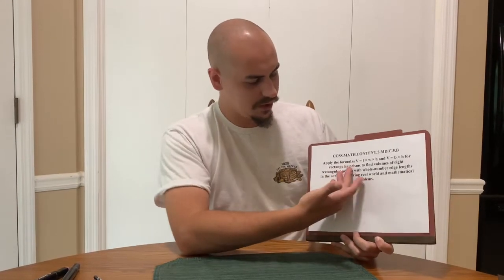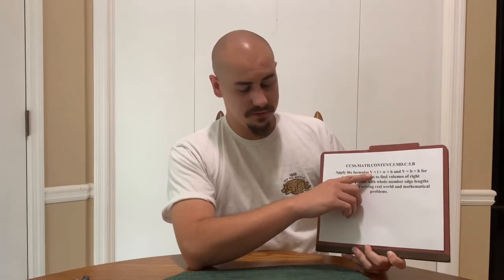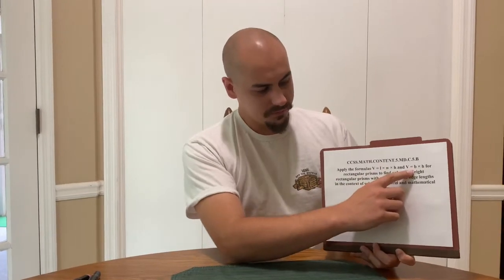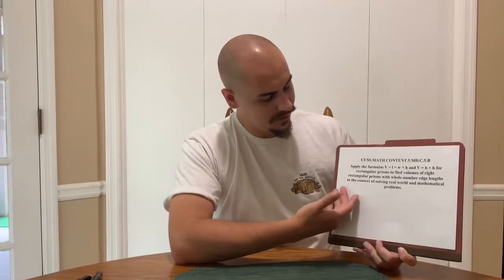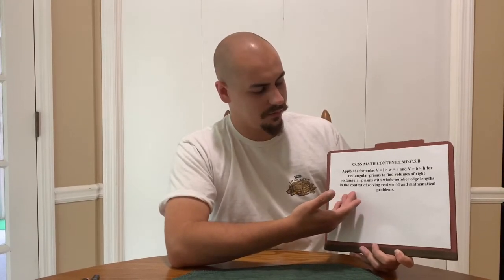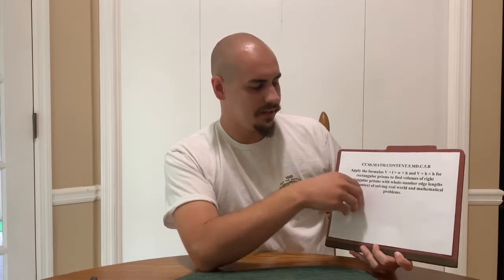So starting off, what are we talking about? We're talking about volume. We're talking about the size of a three-dimensional object. So volume equals length times width times height, and volume equals base times height. And then next we are talking about rectangular prisms. So again, that's a three-dimensional figure. That's why we're using volume. Get into that a little bit more later. And it's applying it to both real world, so something that you can physically see, a real world connection, and also just a simple mathematical problem.